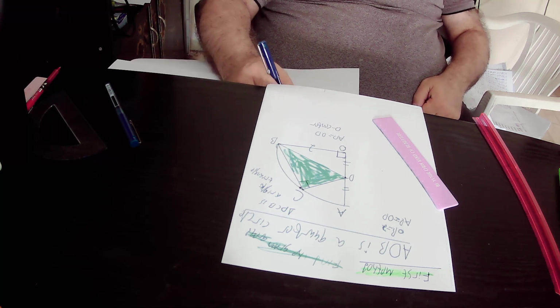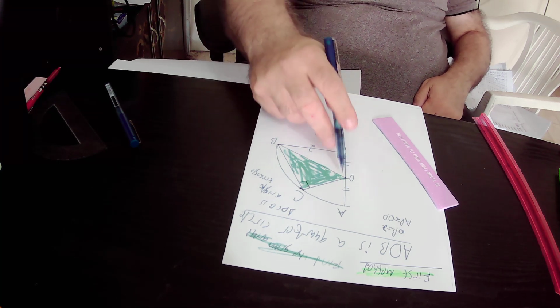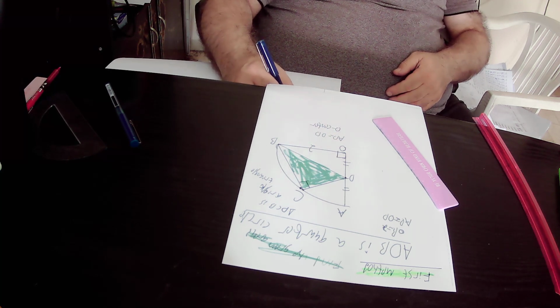AO, from the drawing it is easy to see that AO equals AD plus DO.